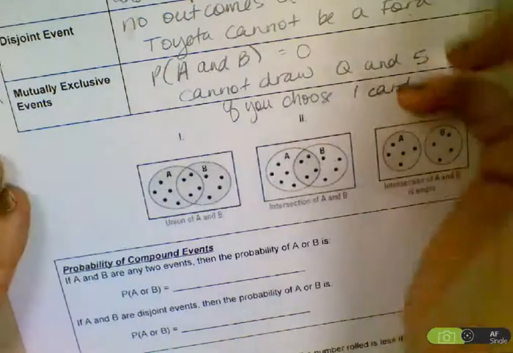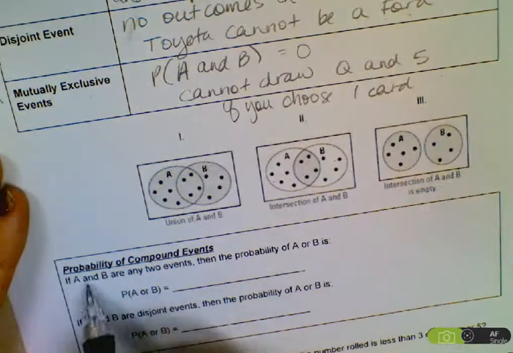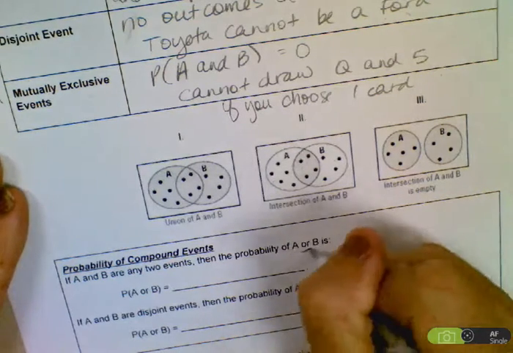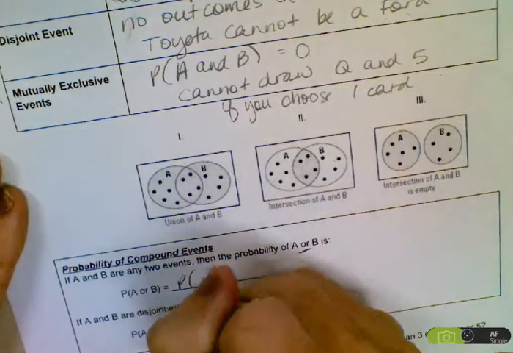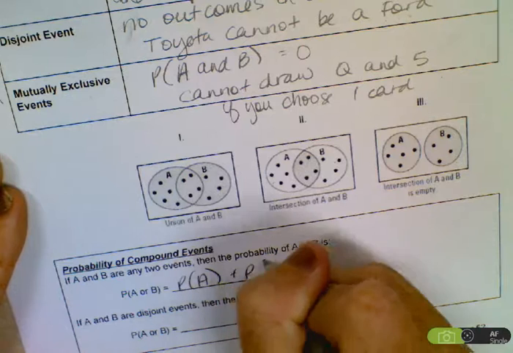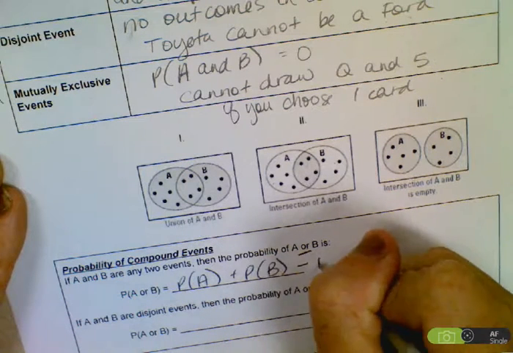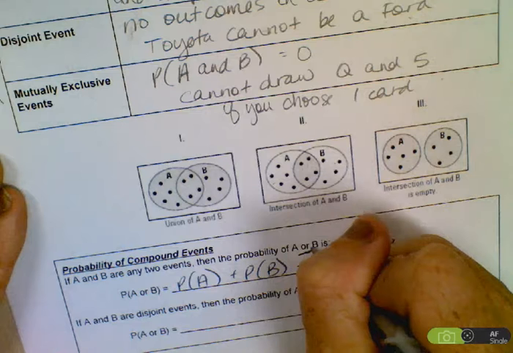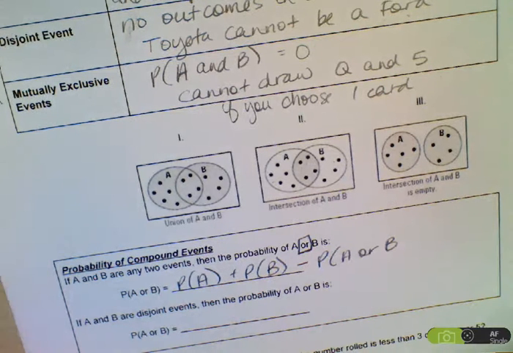Okay, so here are your formulas from up above. If A and B are any two events, then the probability of A or B is the probability of A plus the probability of B minus the probability of A and B. So "or" is the big word there.